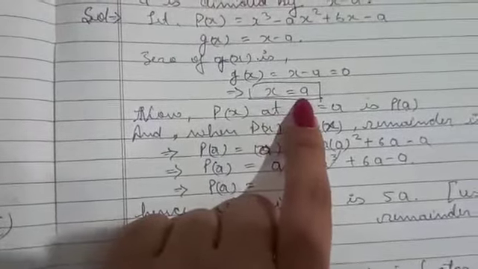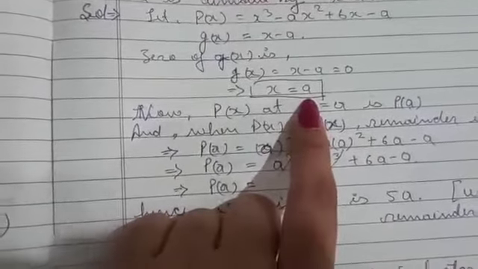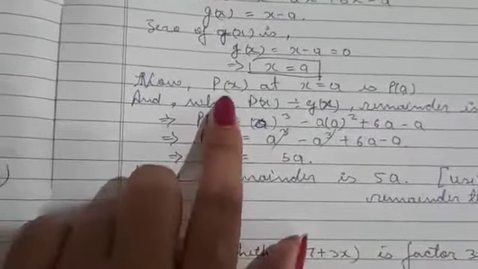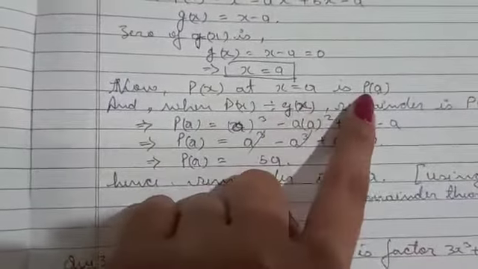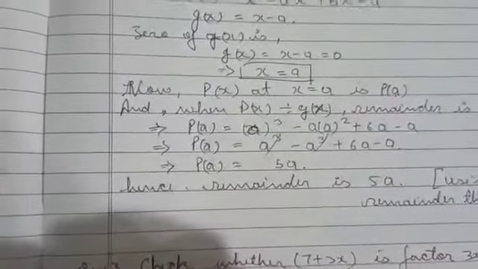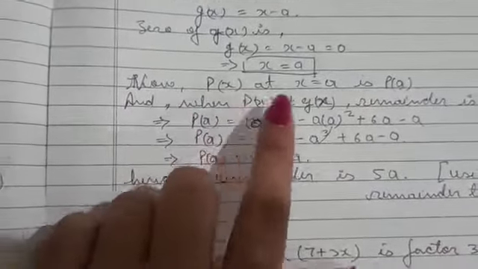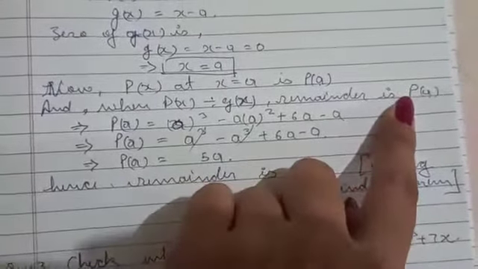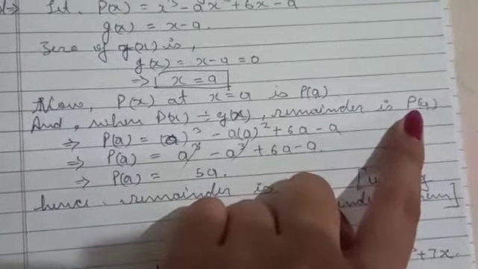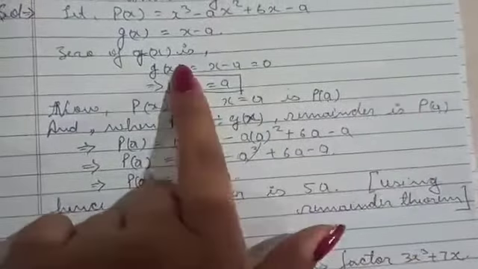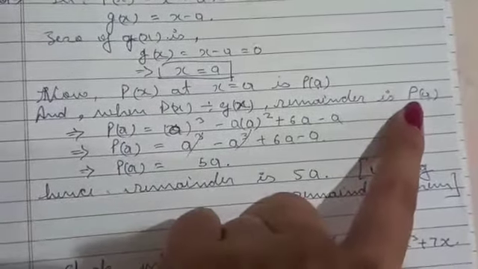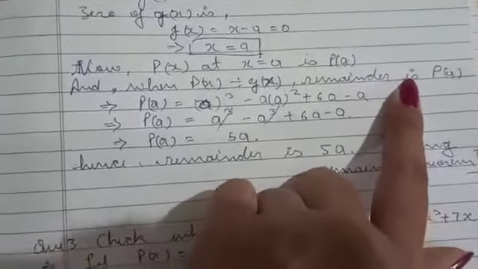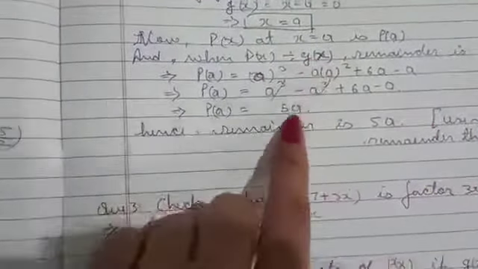The value of the variable is a. Now at this value of variable we will get the remainder of the division. Now px at x equals a will be pa. Using the remainder theorem, when px is divided by gx, the remainder is the value of the polynomial at the value of the variable which we get from gx, and from gx we have got x equals a. So pa will be the remainder of the division of these two polynomials.